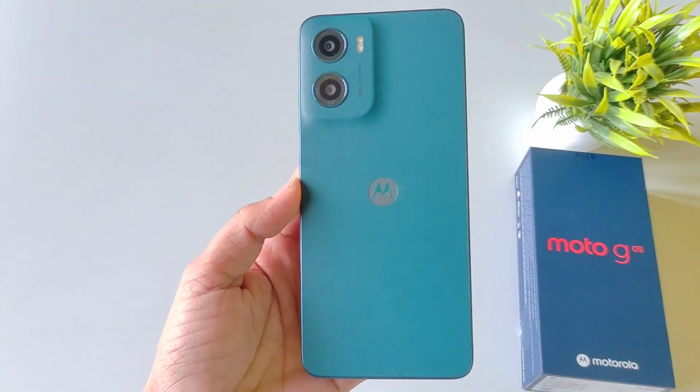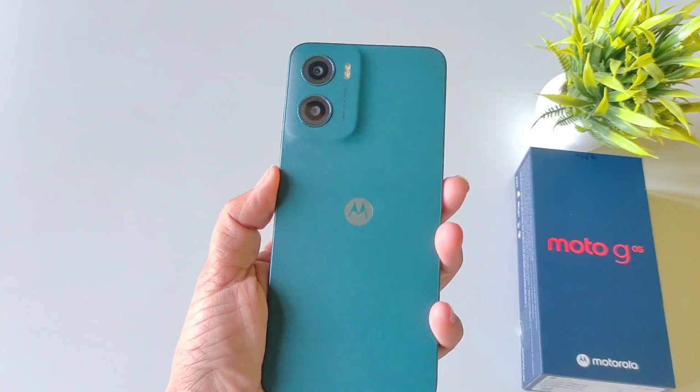So these were some amazing tips and tricks and hidden features for the Moto G05 smartphone.